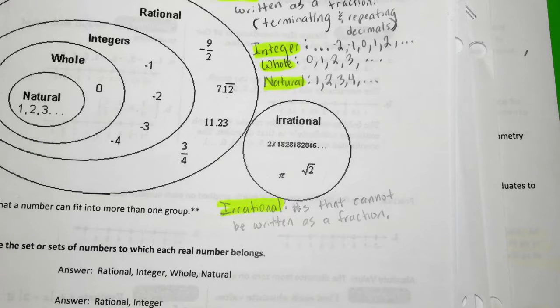There's a pi button on there. 22 divided by 7 is an approximation. Isn't there a pi button on there? Oh, here it is. Let's get pi and enter. Okay, let's look at some examples.